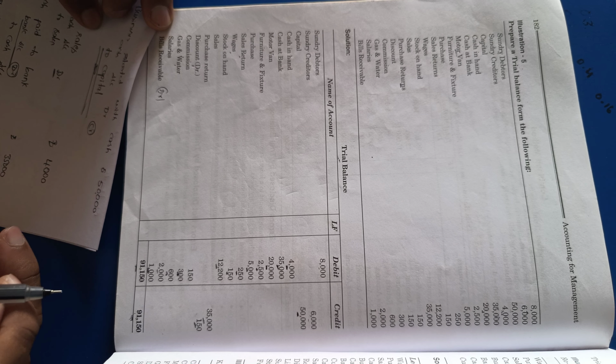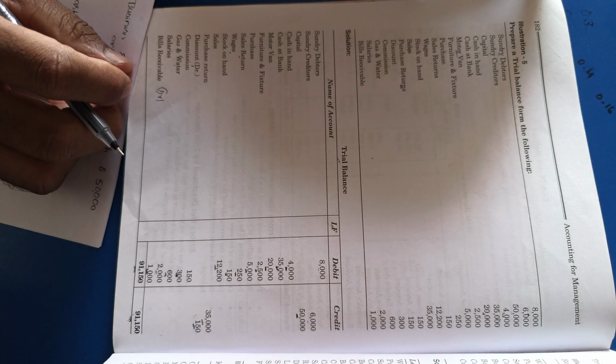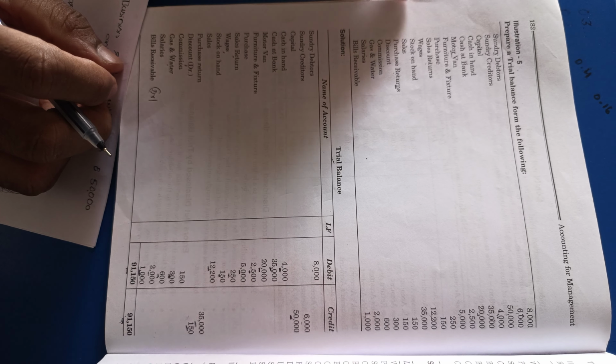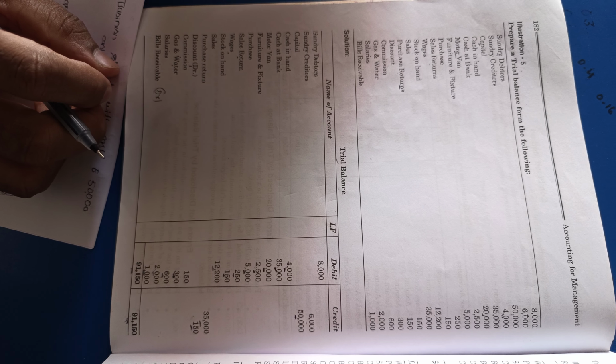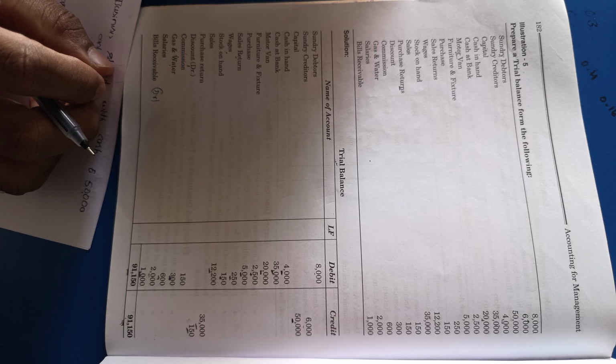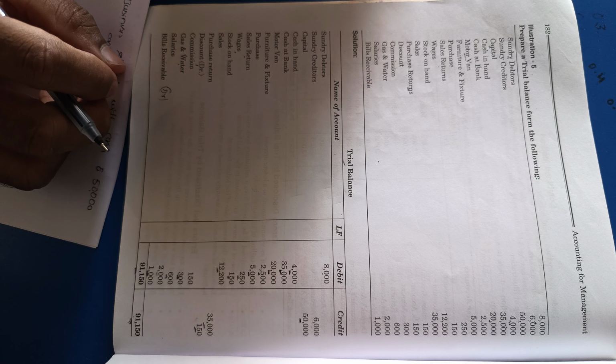Then bills receivable, bills receivable is nothing but debit, then you need to write the 1000 amount. In the same way, here items are given, what you have to do is assume it as a transaction, then you need to solve it. How are you going to solve it? You will refer to the journal entries.